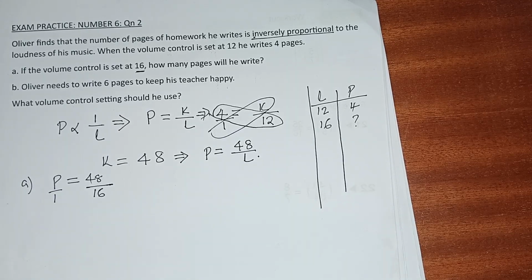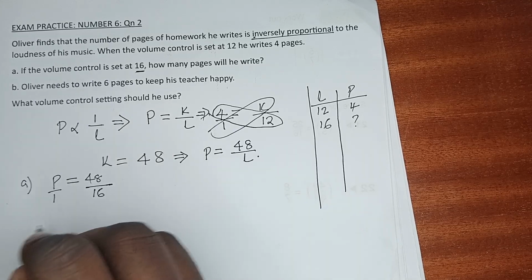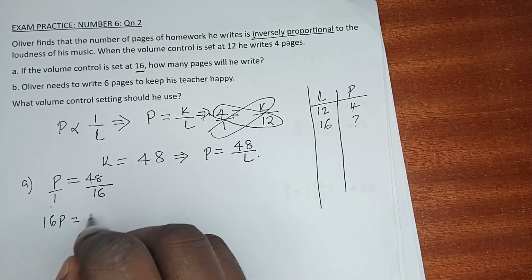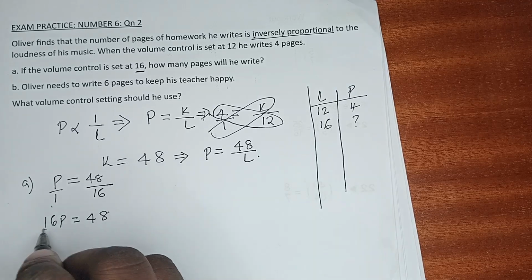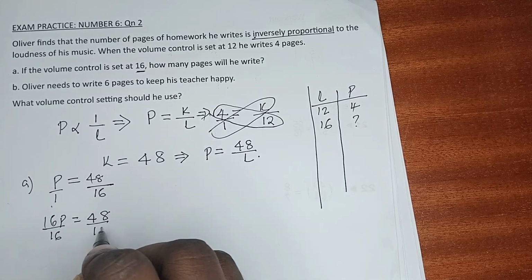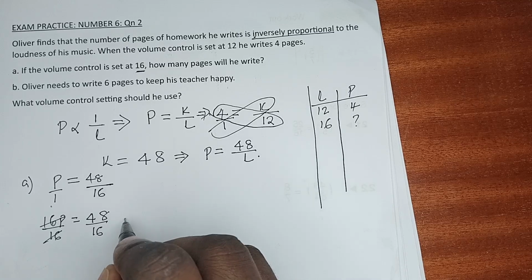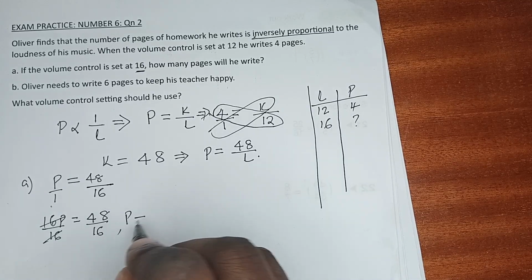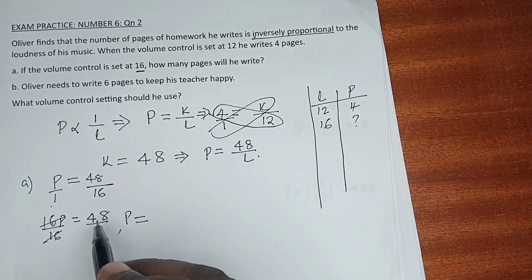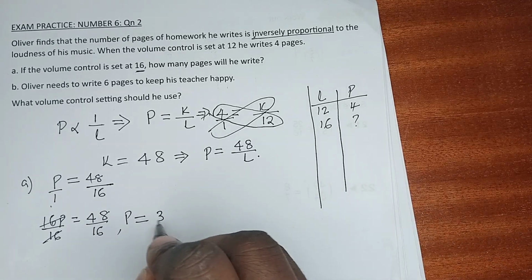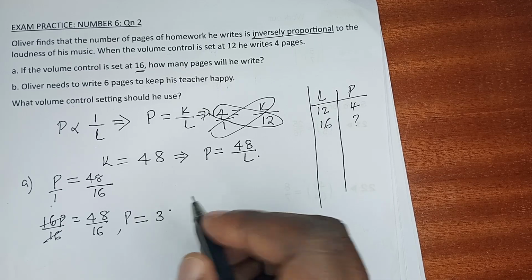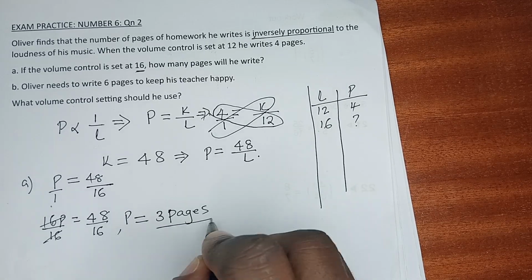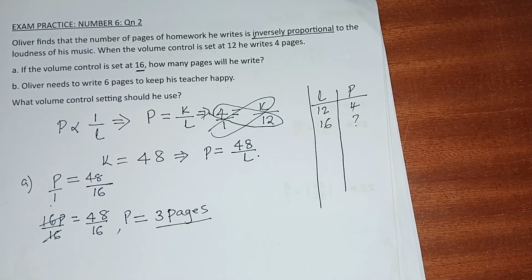P is obviously again over 1. We can cross multiply and have 16P is equal to 48 times 1, which is 48. Dividing both sides by 16, the number of pages he has to write when the loudness is 16 is 48 over 16, which is 3 pages. So when the loudness is 16, he will write 3 pages.